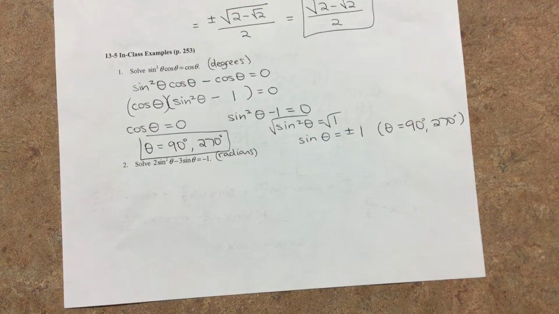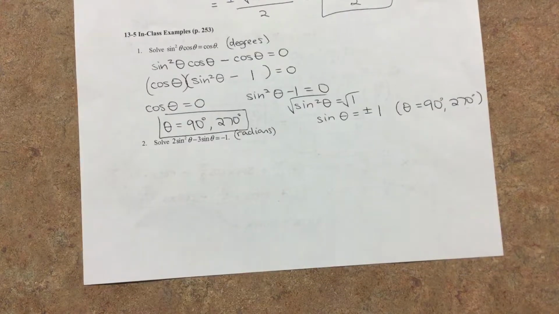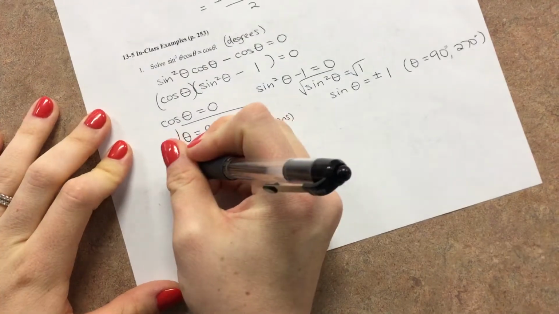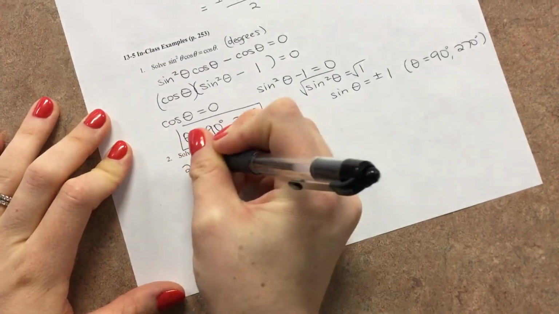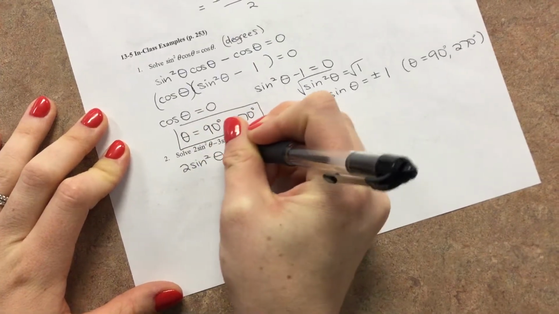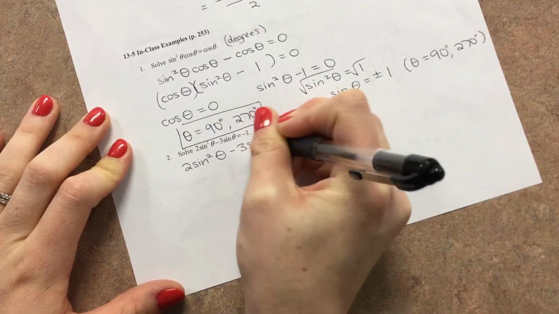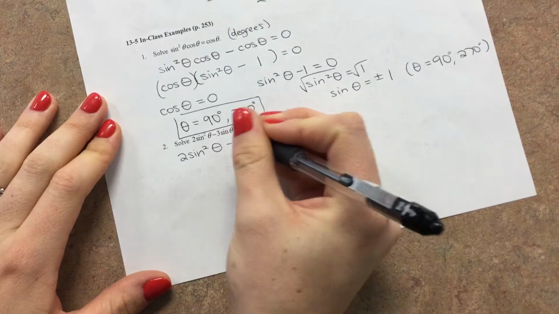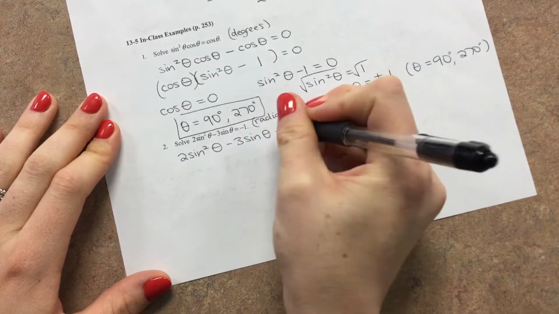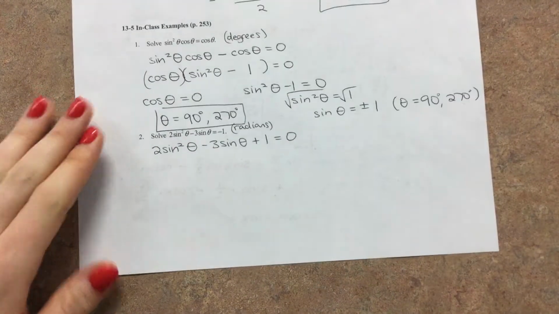Okay, any questions on that first one? Okay, so second one. What was the very first step that I mentioned you should always do with these? Good, get everything set equal to 0, get everything on one side. So we'll have 2 times sine squared minus 3 times sine. That was already on the left. And then I have this negative 1 that I'm going to add over to the other side. So I'll have plus 1 and then equal 0.